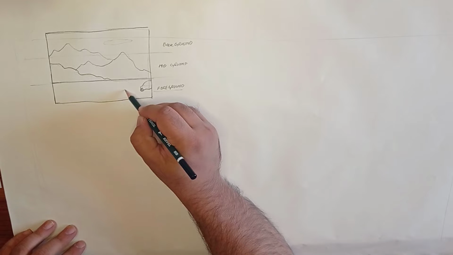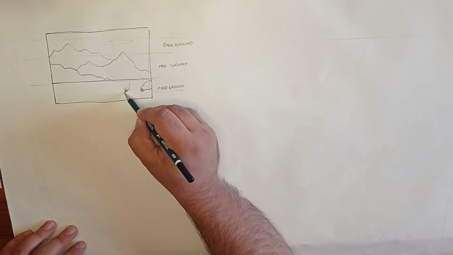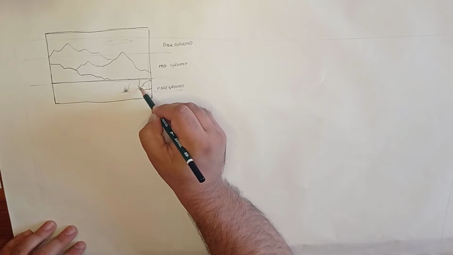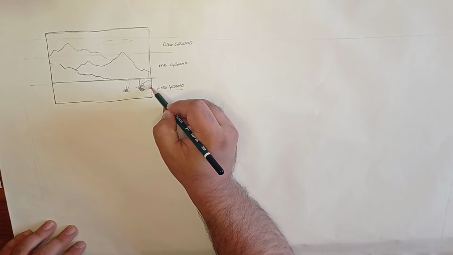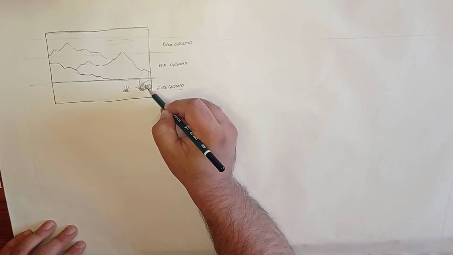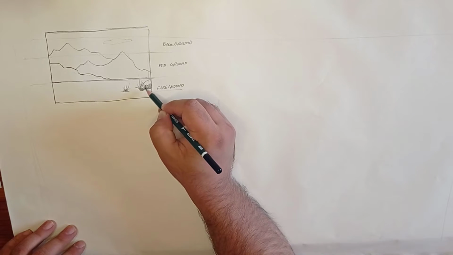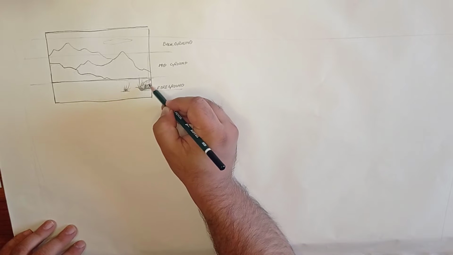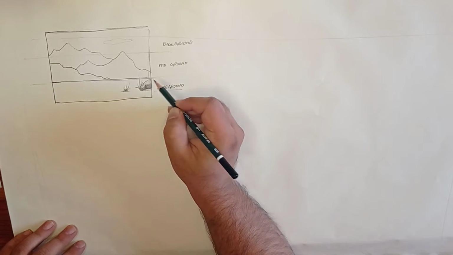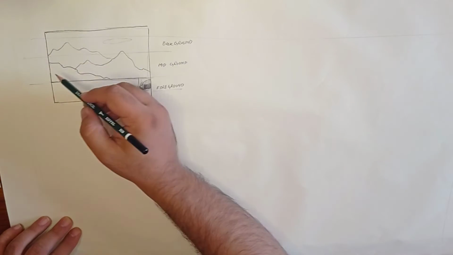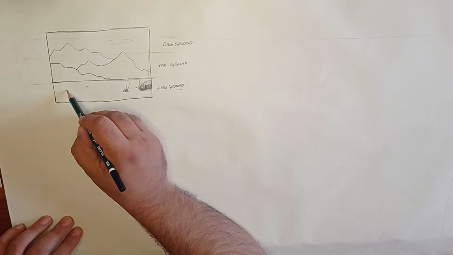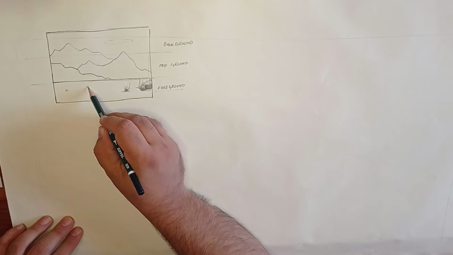You need to divide your frame into three different parts. Here I have drawn a stone and a few patches of grass in the foreground, which is near to the camera, or near to the viewer. I am drawing this from my imagination.